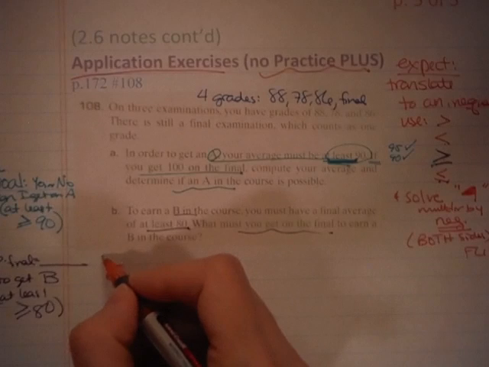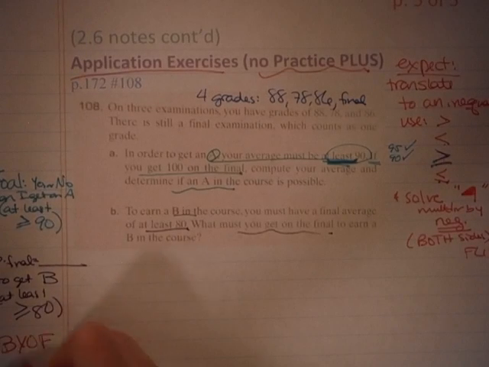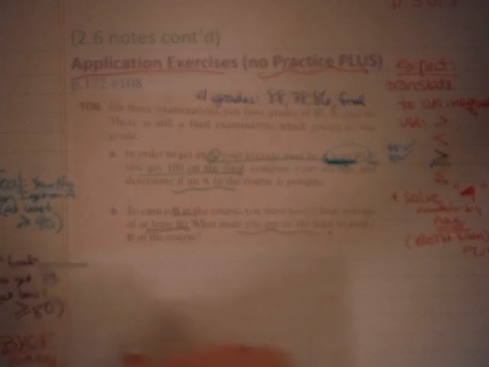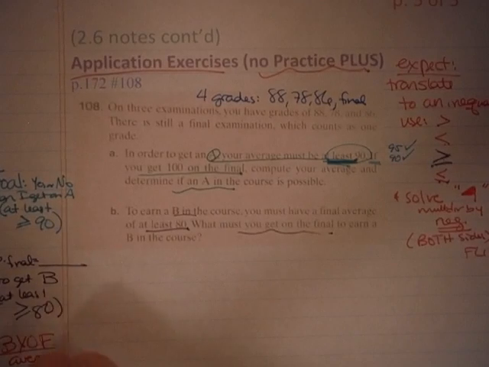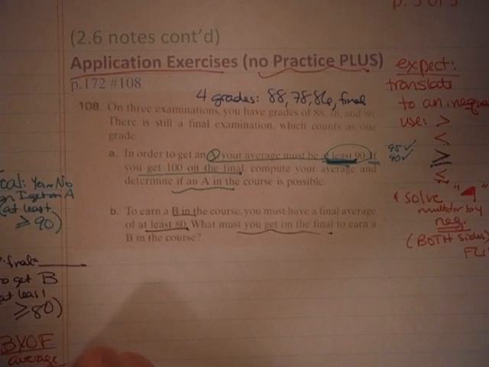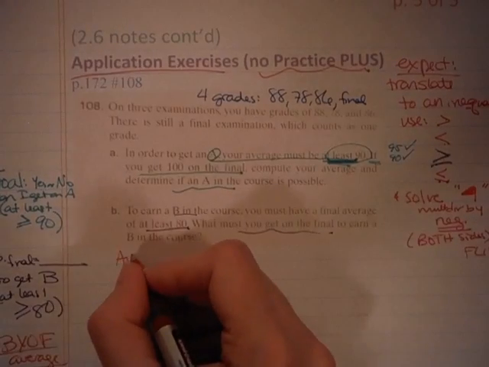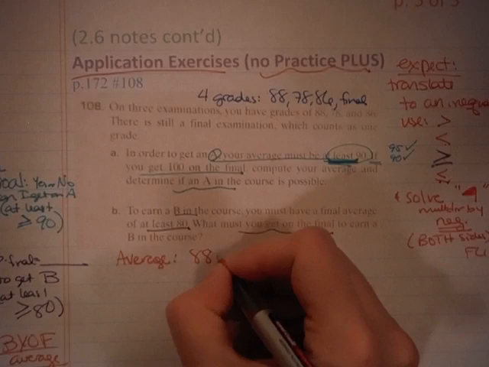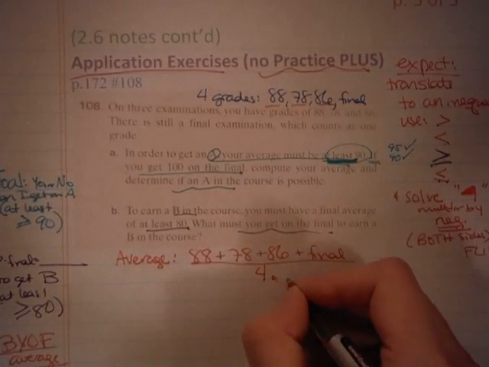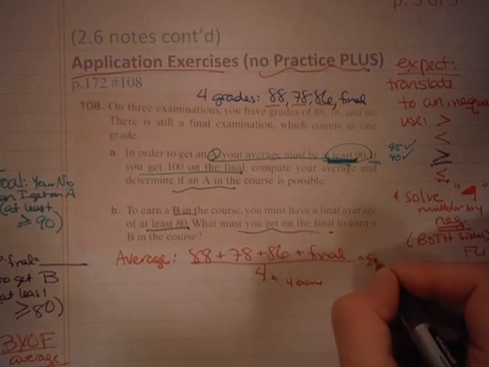Now, here's another chance to BYOF, bring our own formula to the problem. Here, they're not talking about already determined averages. We're going to have to find the average. So we add up all the items, and we're going to divide by the number of items. In this case, we're going to take 88, 78, 86 and the final. So the average is going to be 88 plus 78 plus 86, these were all given to us, plus our final exam, divided by 4, because there's 4 exams. That will equal our grade in the class.